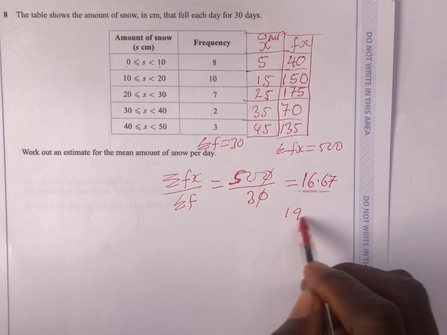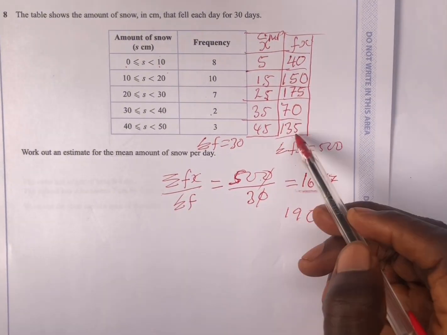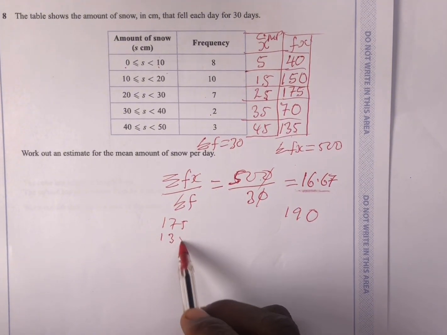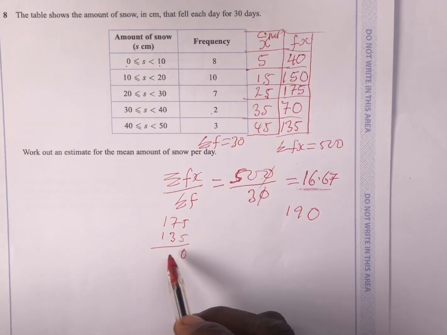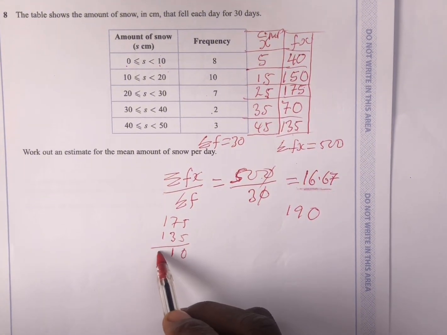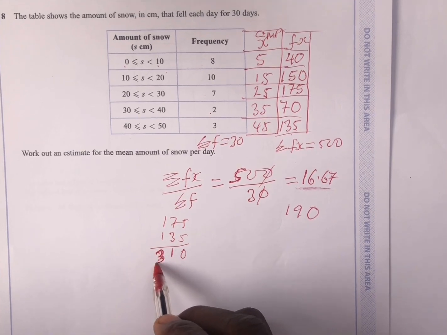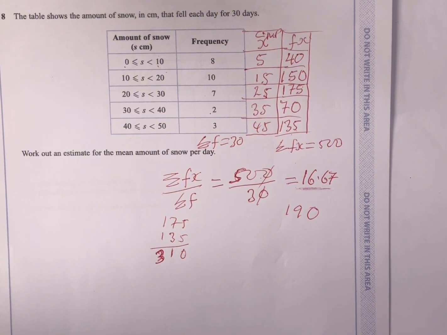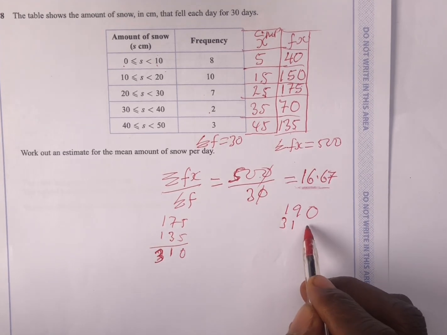We have 190. Then let's add this together. 175, 135. Oh no, 310. Yes, it will give 310. That is 175 plus 135 is 310. So let's put a 310 here.